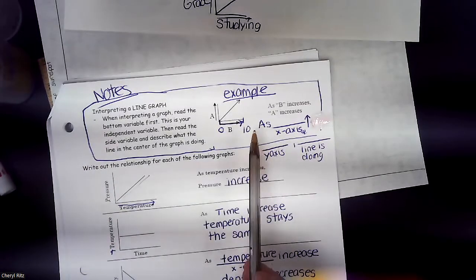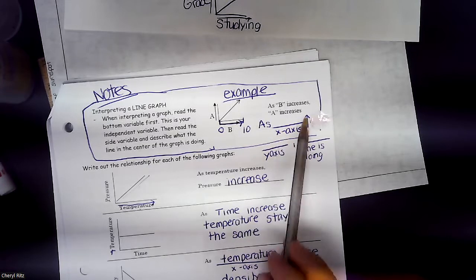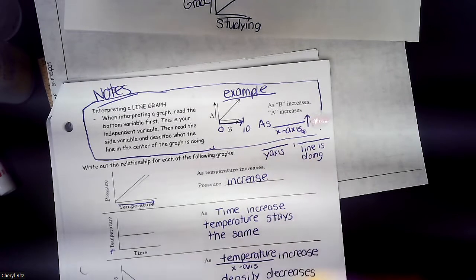So it's as blank, which is fill in the blank with the x-axis, increases, then you tell me the y-axis, just name it. And then you tell me whatever the line is doing, whether it's an up line, down line, or stays the same line. So it's basically just a fill in the blank sentence. Thanks. You just made me a better teacher.